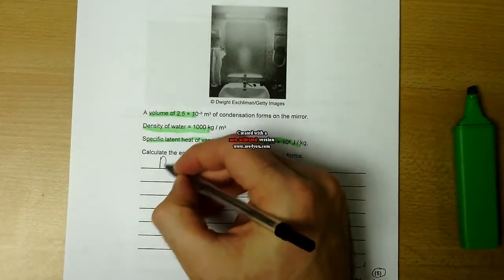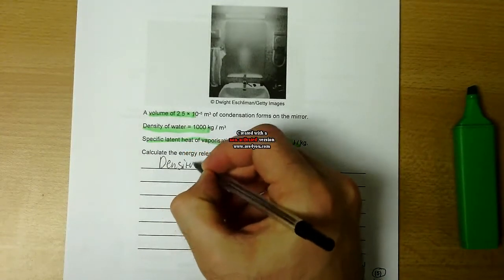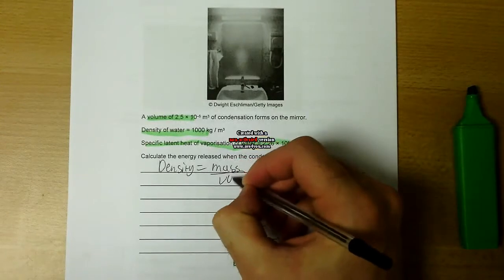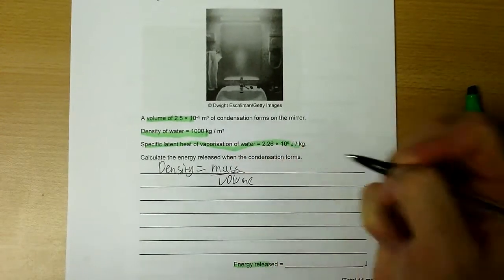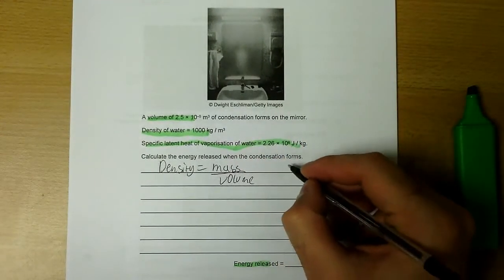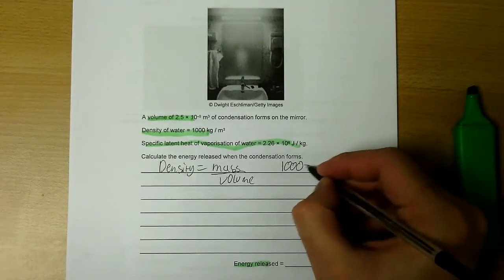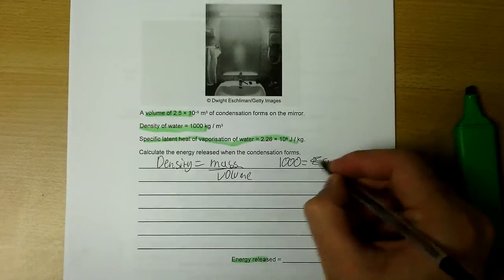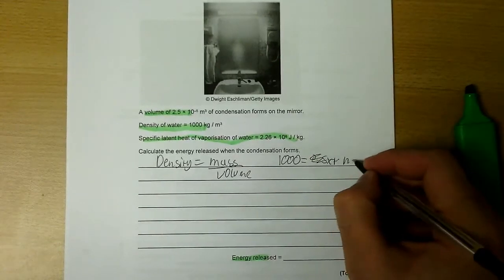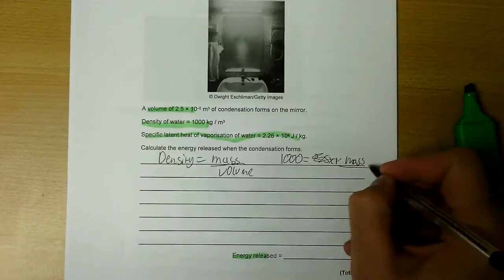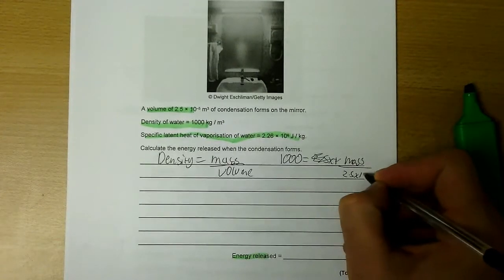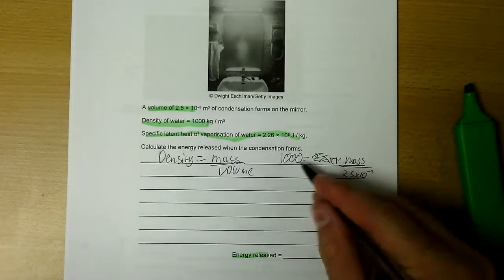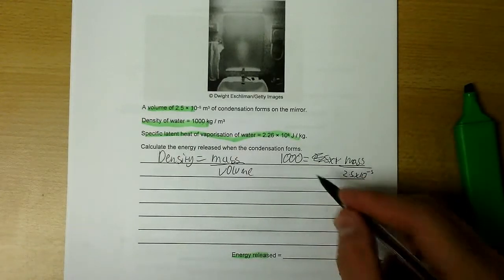So I'm going to use the equation density equals mass divided by volume. Okay, I'm going to put my numbers in. So I know my density is 1000 equals mass divided by 2.5 times 10 to the power minus 5. Okay, so I'm going to rearrange this. Because I'm dividing on this side, I'm going to times it.